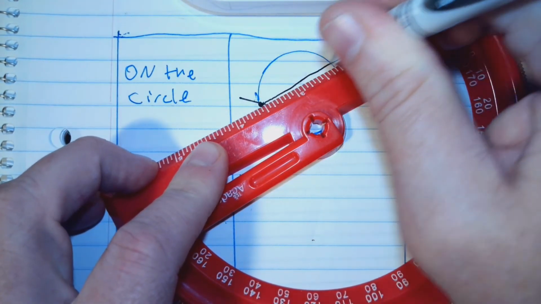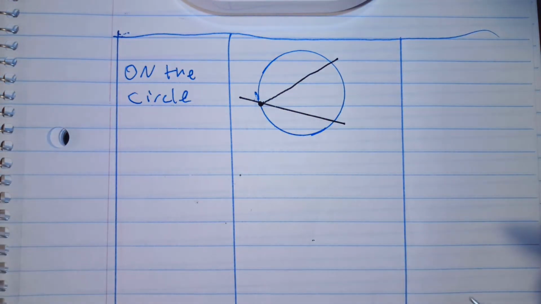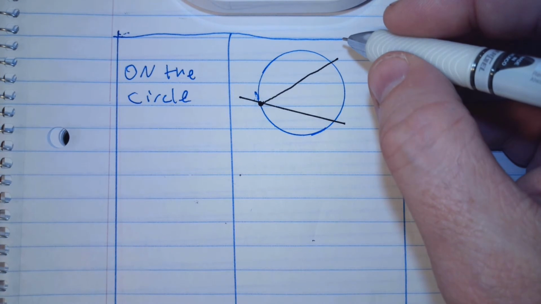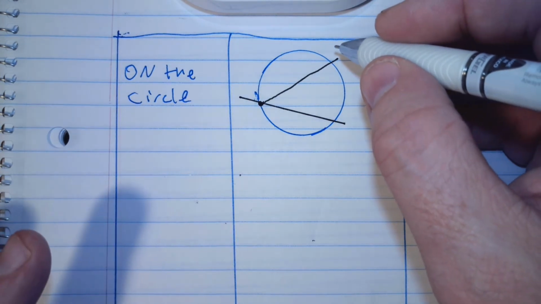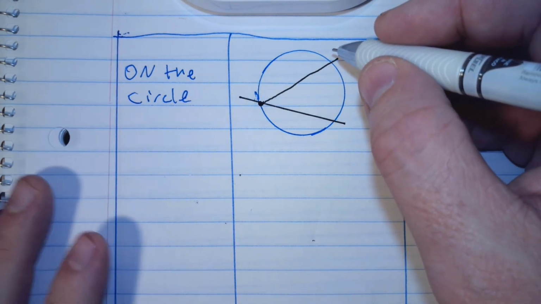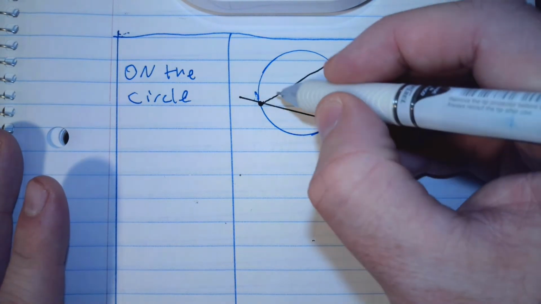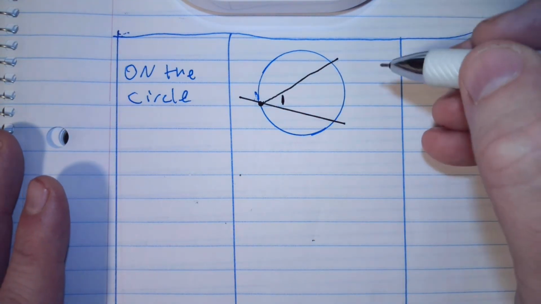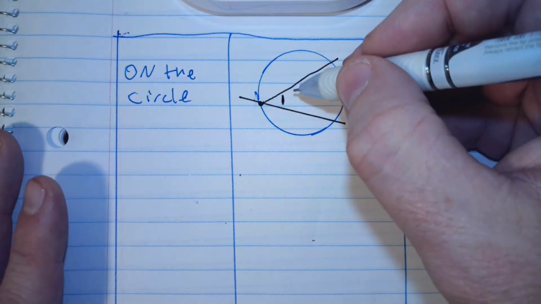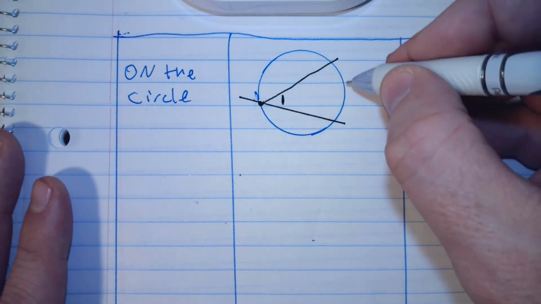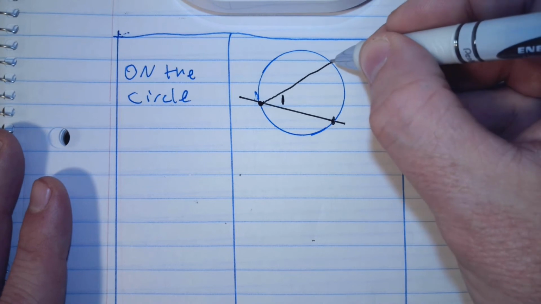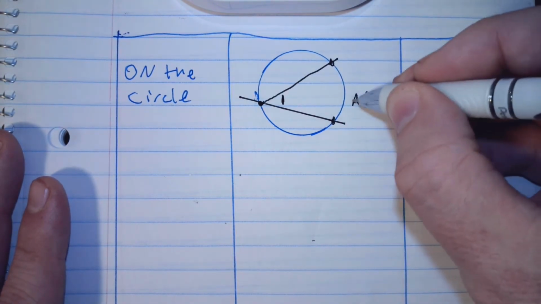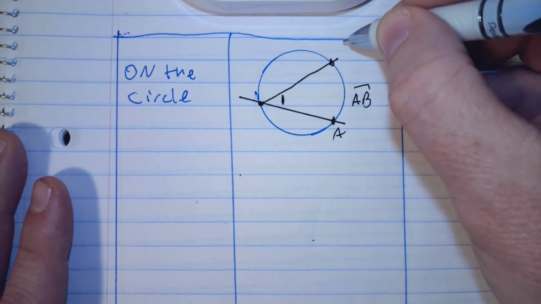So that angle is on the circle. Okay, and so basically what we are going to do is we need to know the arcs and the non-arcs. So this is on the circle, so we'll call this 1 here. Actually, let me do this, we're going to do this 1, and we're going to call this arc AB. So that's A and that's B.